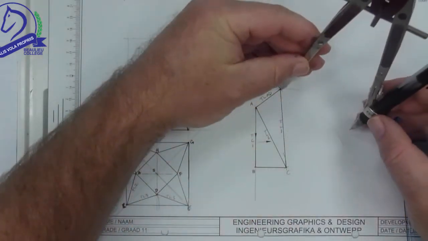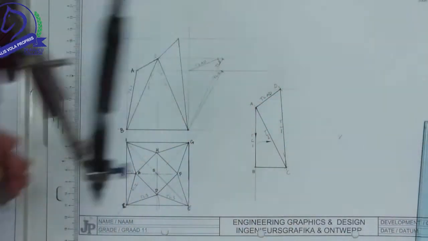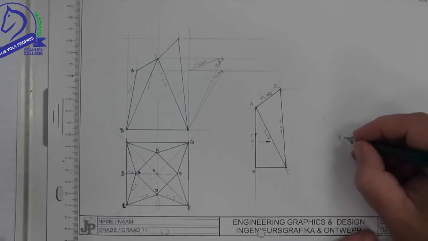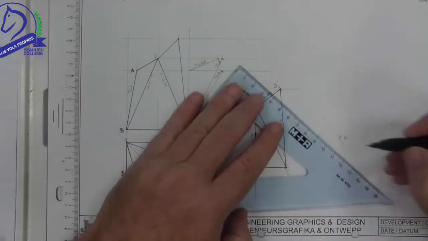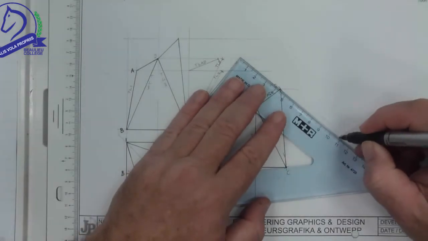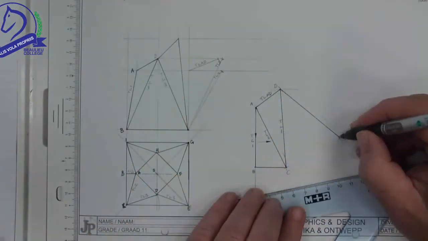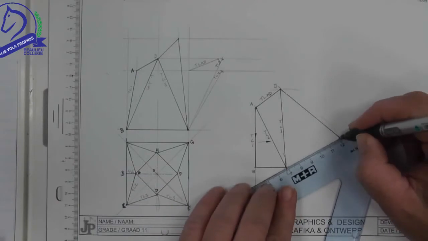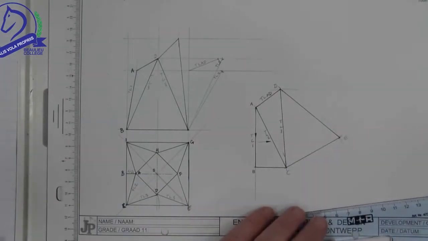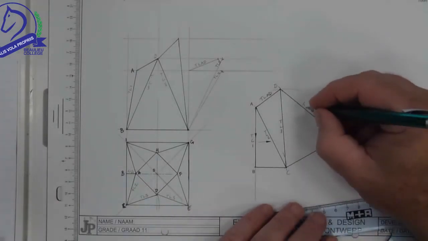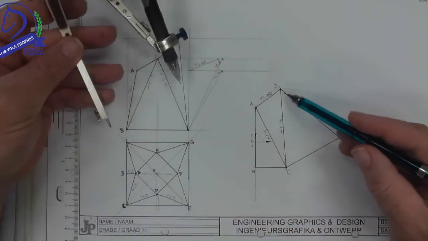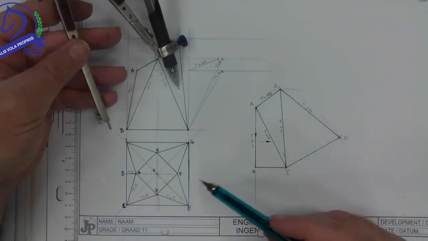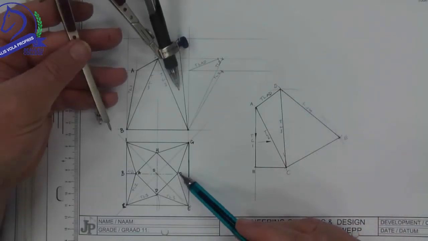Put my compass at D and draw my arc. That gives me point E. Join up the points. I've got point D and E. My next point is going to be F.